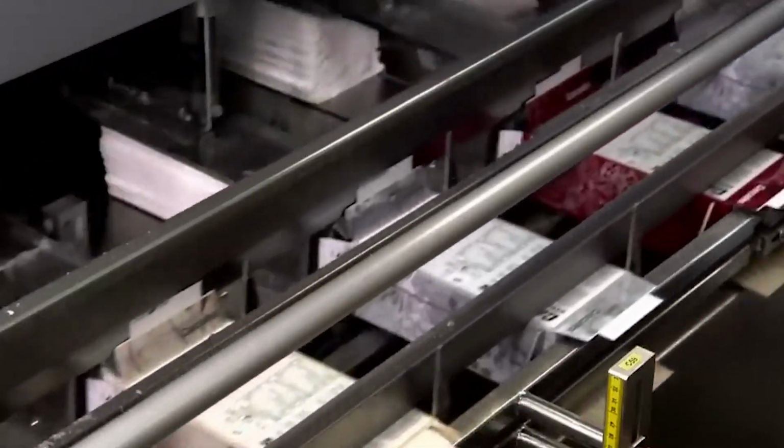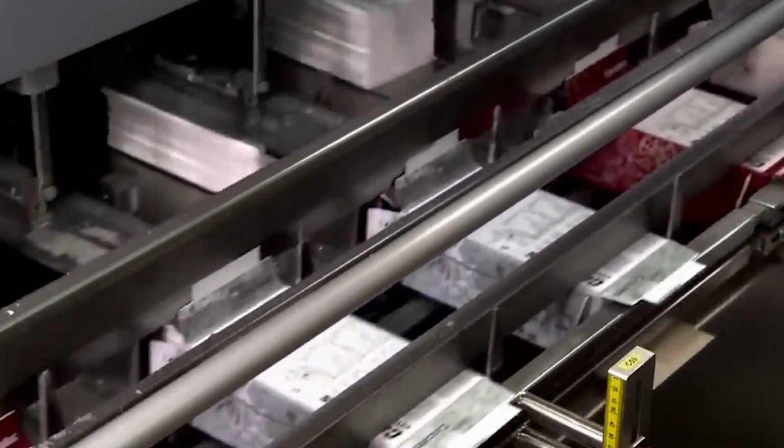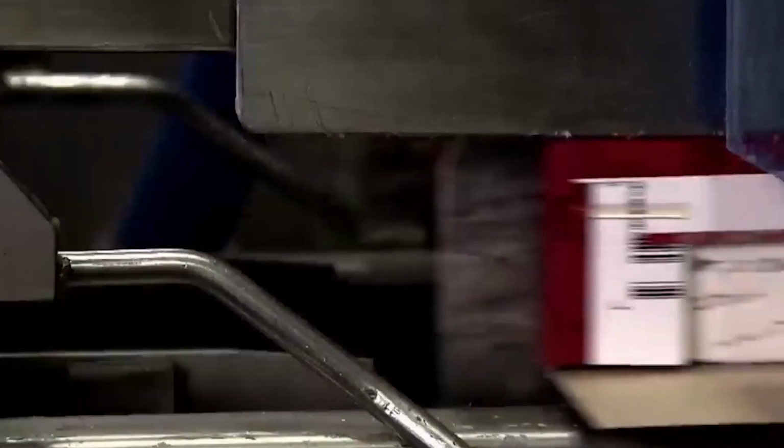Efficient distribution networks ensure that tissue paper is accessible to consumers, meeting their daily needs for hygiene, cleaning, and convenience. The effectiveness of this process is crucial in ensuring a continuous and reliable supply of tissue paper products to the market.